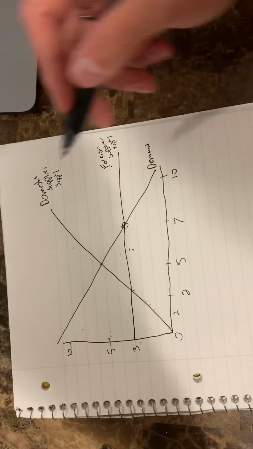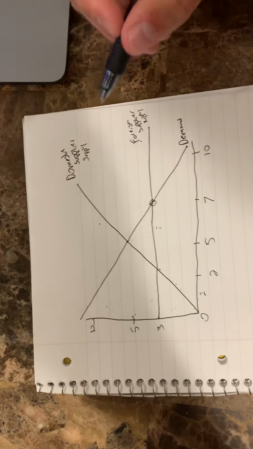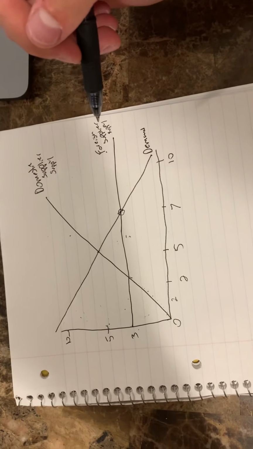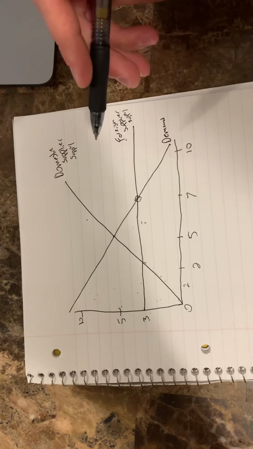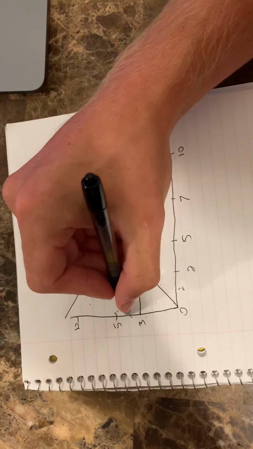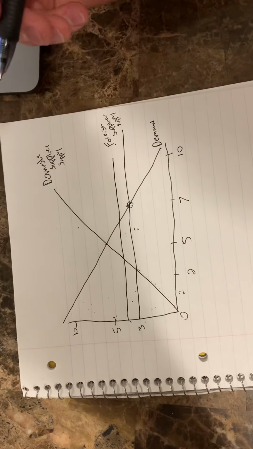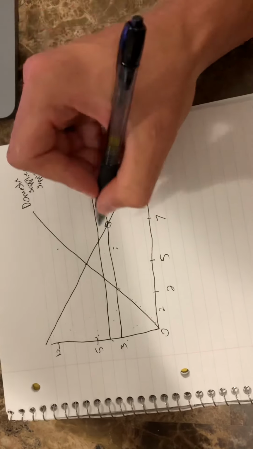Now let's say that our domestic supplier isn't too happy, and so they go to the local government and say, hey, we actually want a tariff imposed on our foreign supplier. So let's say the tariff goes up here, and this is their new price.